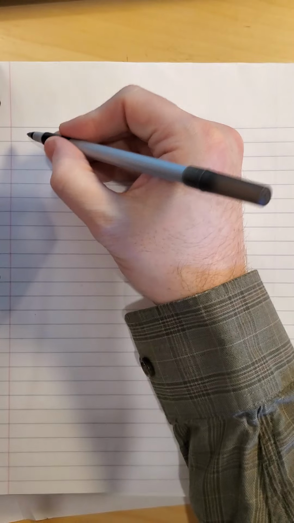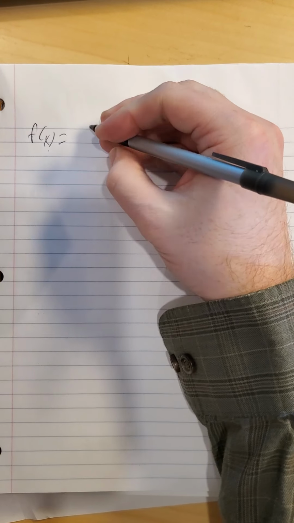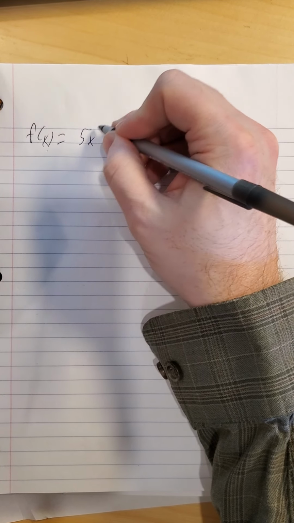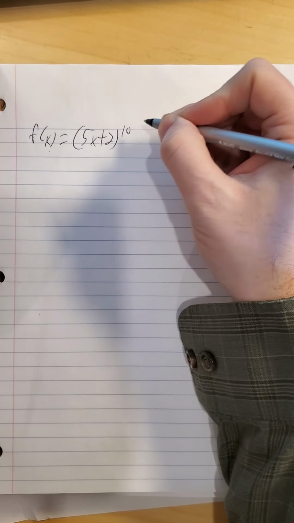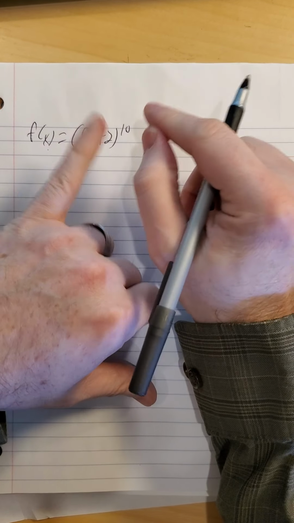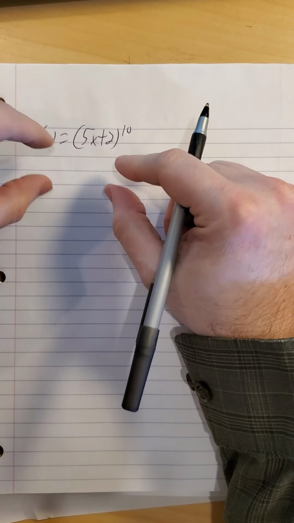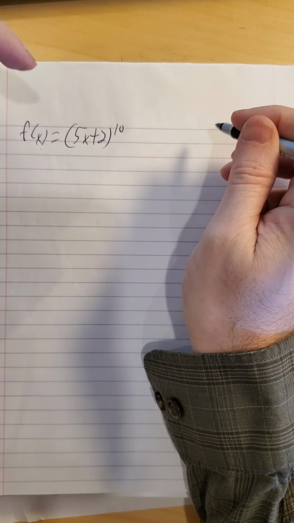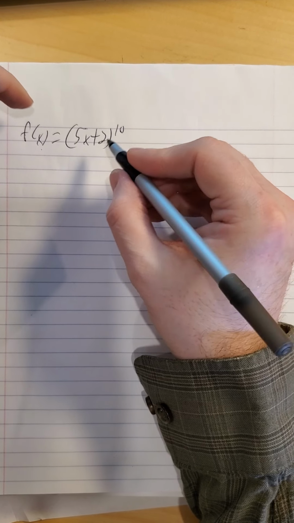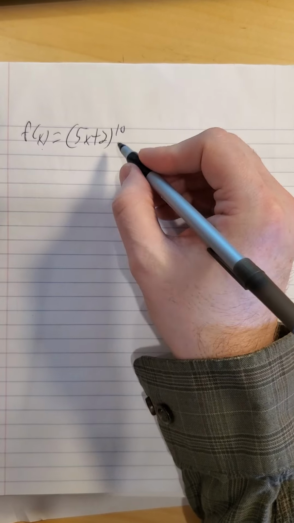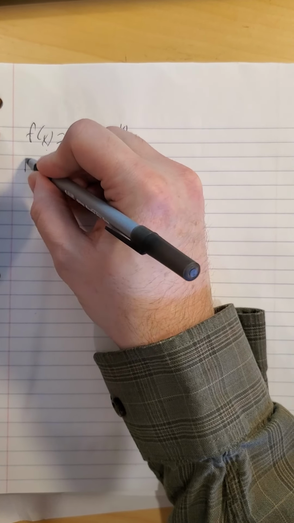Okay, so where that comes in handy, let's say we had f of x was 5x plus 2 quantity raised to the 10th power. A little bit more time consuming to write out 10 copies of the binomial, even with the little trick we can use with the binomial expansion using Pascal's triangle. It would still take a little bit of work to get there. This one we can use the general power rule to differentiate.